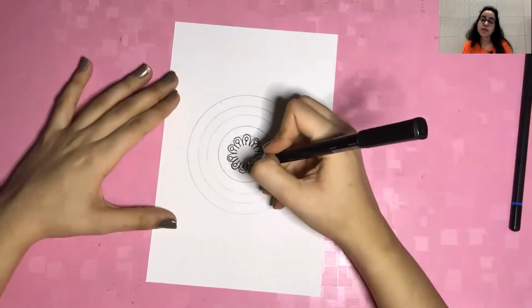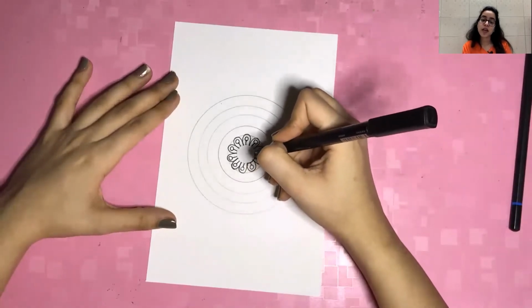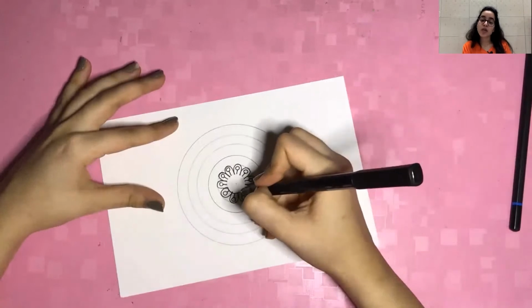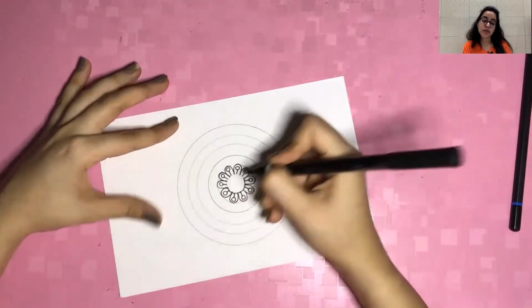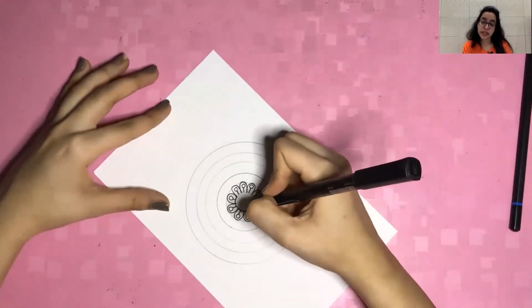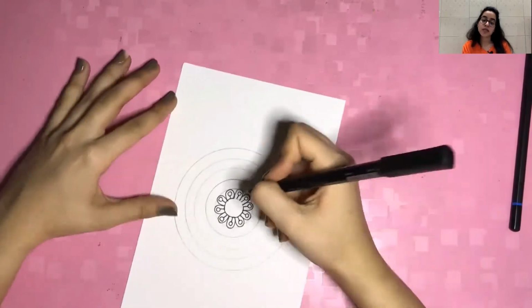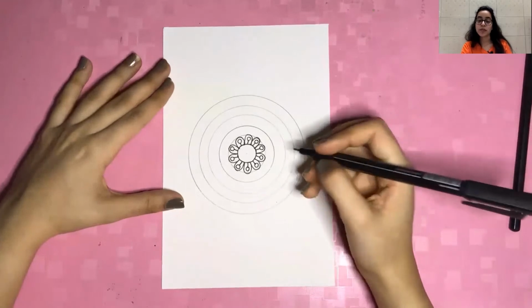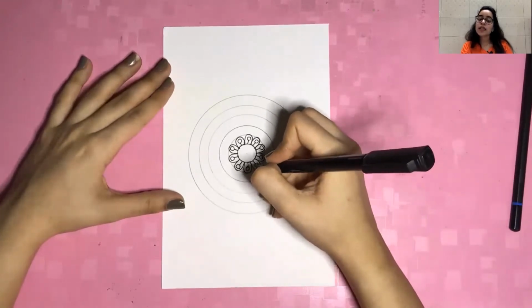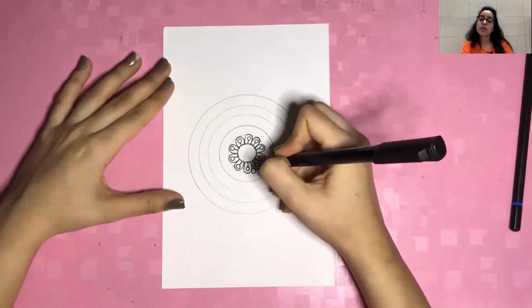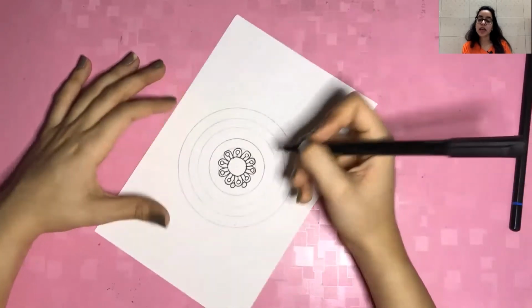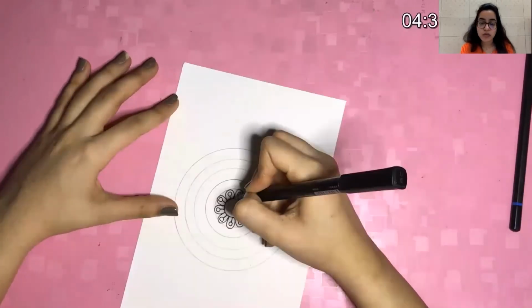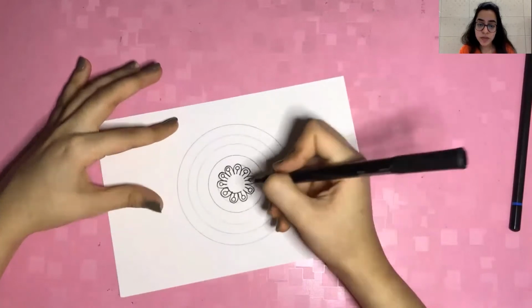Just in between these, you can make the outline of the first circle. I'm just doing it for the purpose of neatness, nothing more. Now just in between these two petals, I'm going to draw a medium-size circle. Just in between the two. Carefully observe this process.